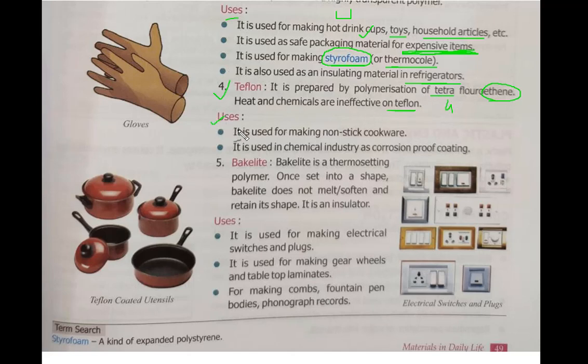So what are the uses of it? This is a very important product. It is used for making non-stick cookware. These are examples of non-stick cookware. You can see this black layer coating here. This is a non-stick layer coating which does not require much oil. So this is nothing but Teflon. It is used in the chemical industry as a corrosion-proof coating. As there is no chemical reaction here, it does not get affected by chemical reaction. So the chemical industry uses it for avoiding corrosion.